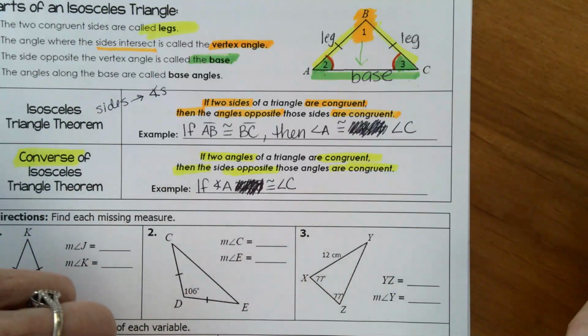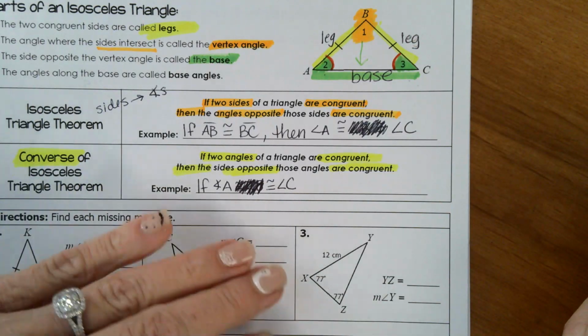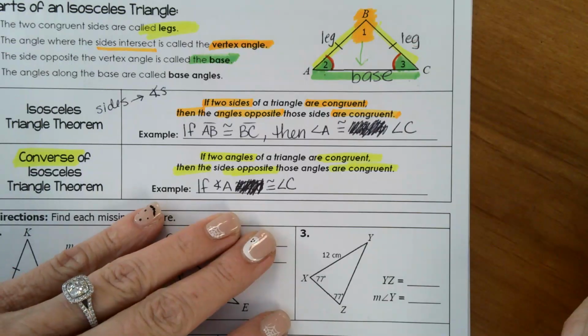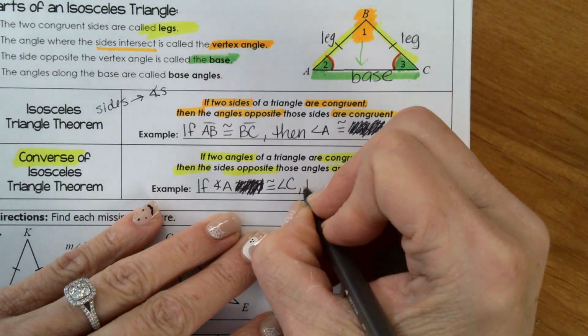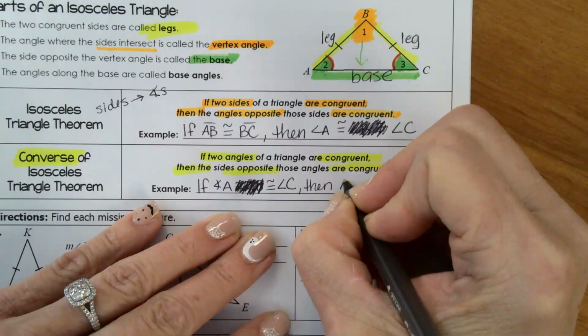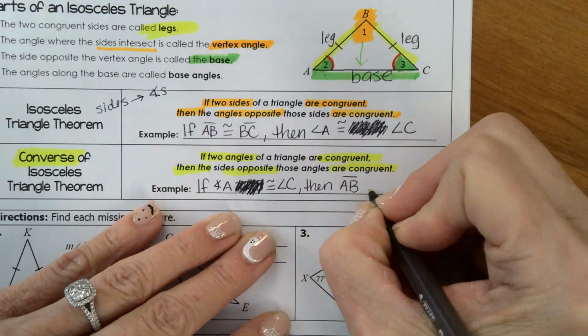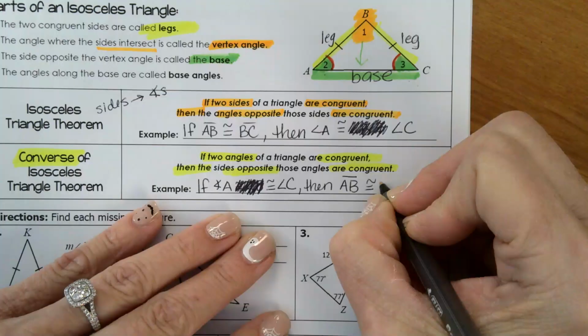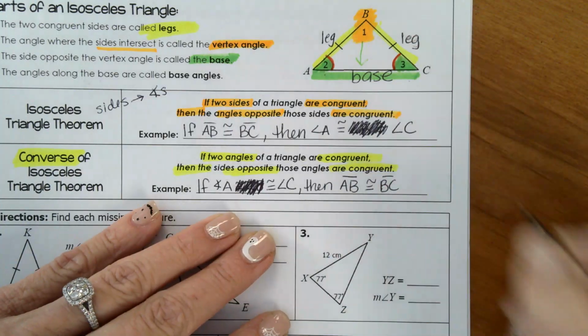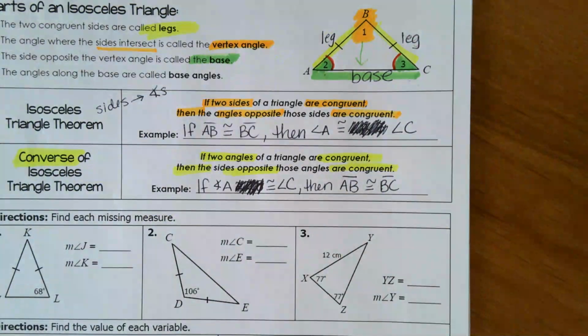All right. If angle A and angle C are congruent, then AB is going to be congruent to BC. Okay, all fixed.